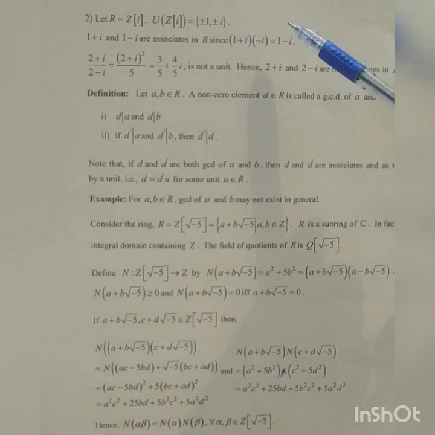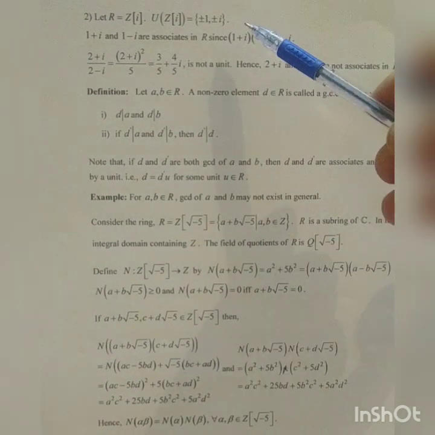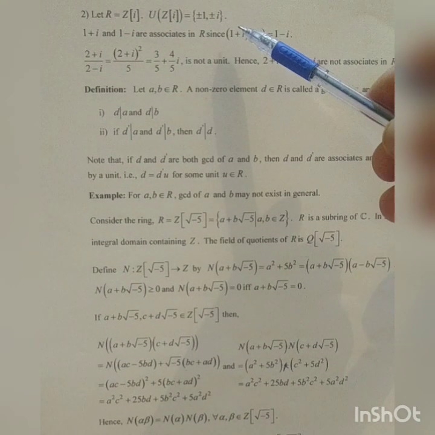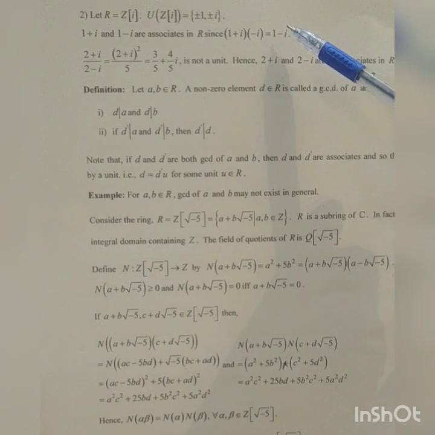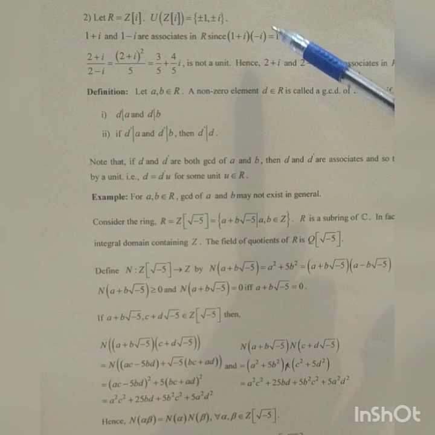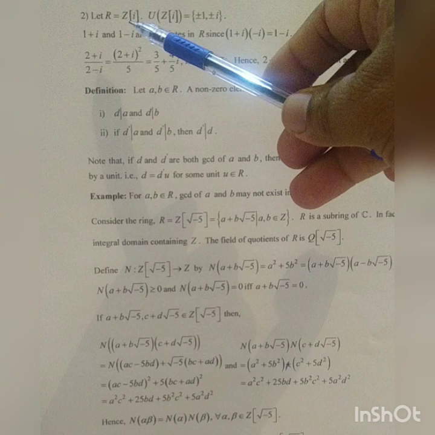So we have written one element as a multiple of another element multiplied by a unit element. So this is of the form A equal to B into U. By the previous proposition, we can say that 1 plus I and 1 minus I are associates.